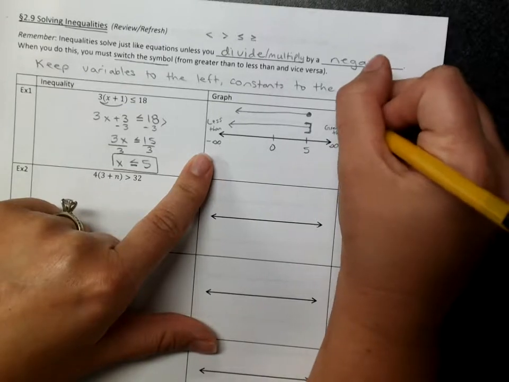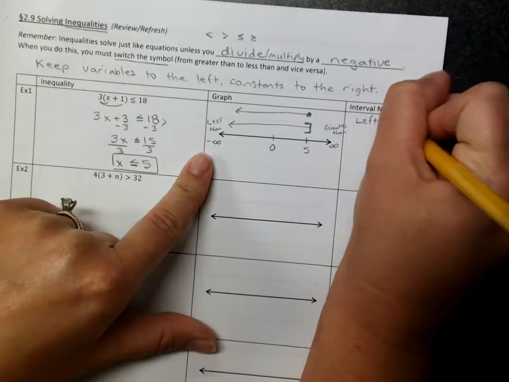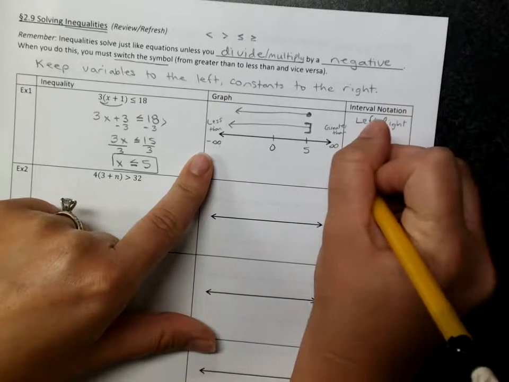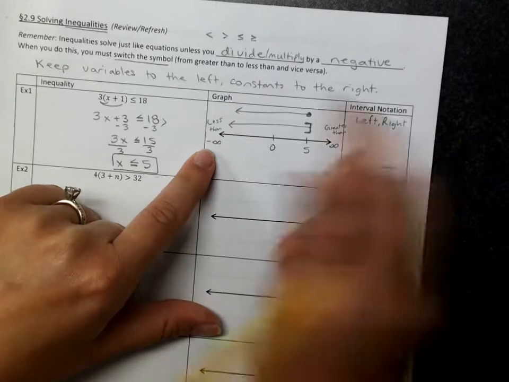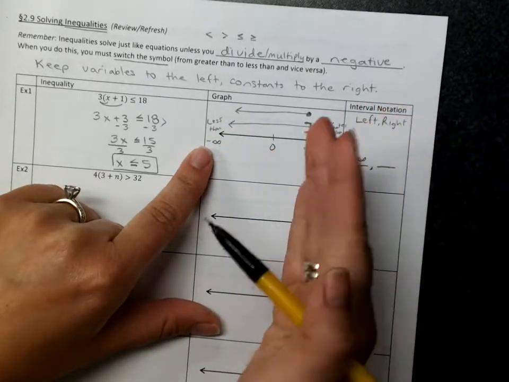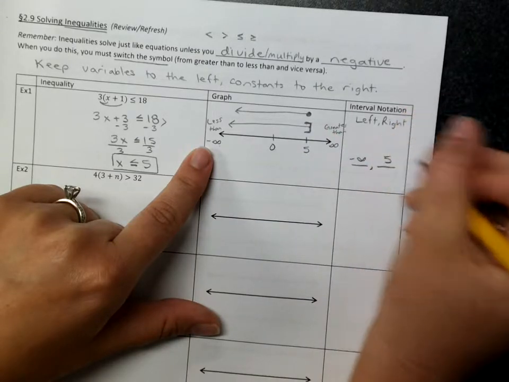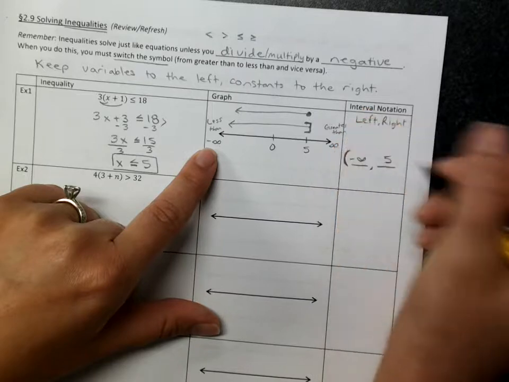Interval notation always goes left to right. You're basically listing the smallest possible number and the biggest possible number in the interval. So the smallest possible number here is negative infinity, and the biggest possible number is 5. Infinity always gets parentheses because it never ends.